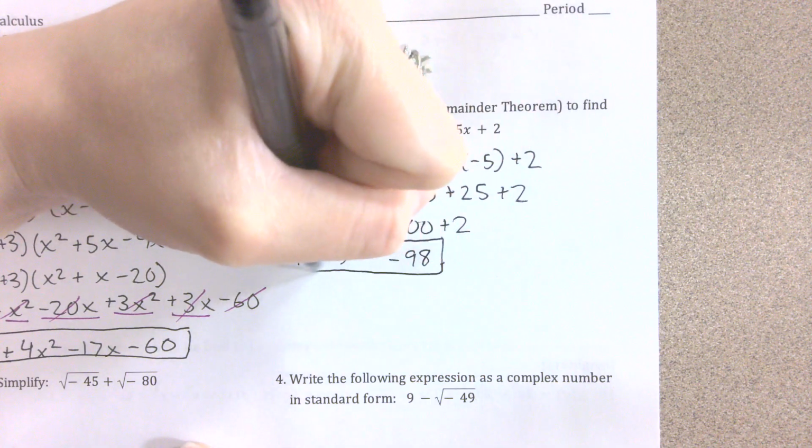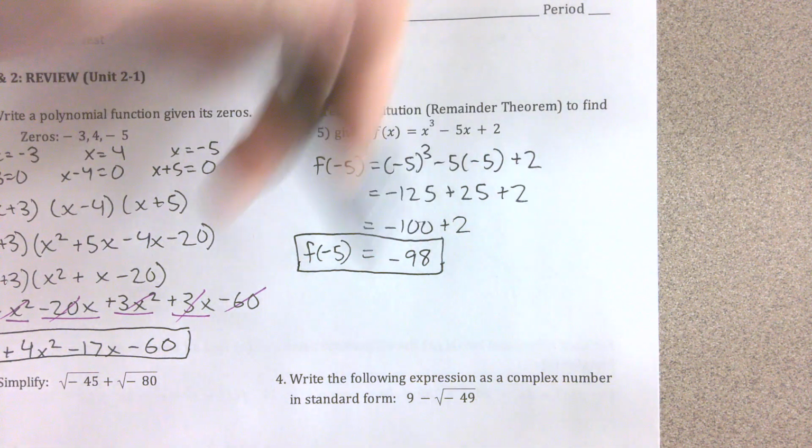If you didn't do that with a calculator, you are welcome to check it. Make sure you get the same number.